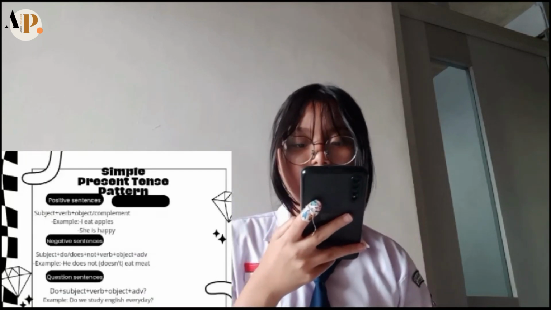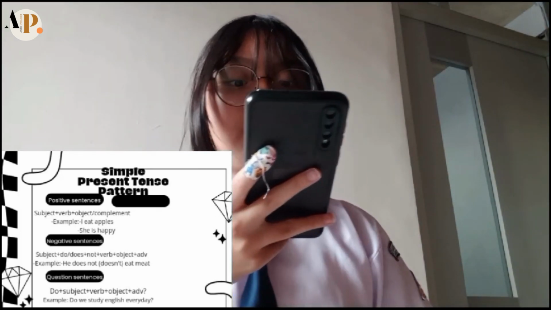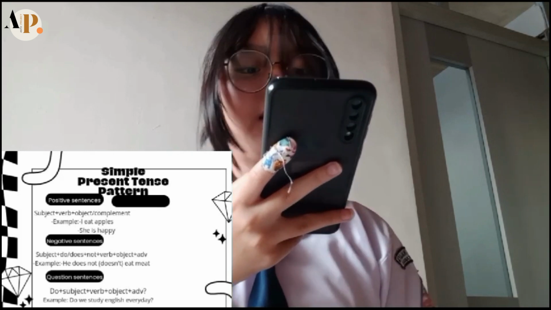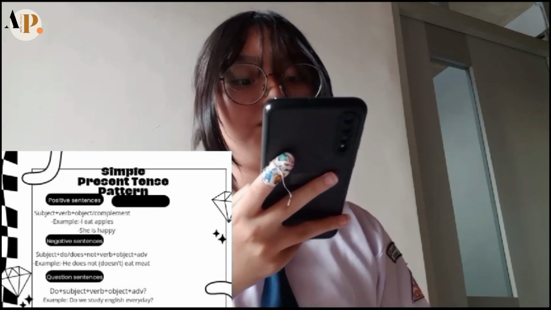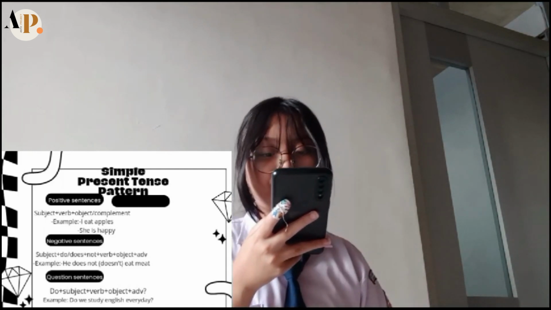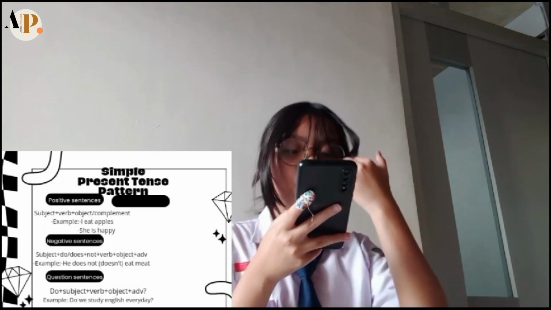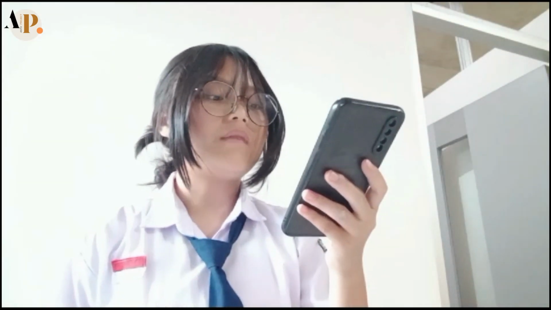Simple present tense pattern. Positive sentences: subject plus verb plus object. For example, I eat apples. Negative sentence: subject plus do or does plus not plus verb plus object plus adverb. For example, he does not eat meat. Question sentences: do plus subject plus verb plus object plus adverb. For example, do we study English every day?